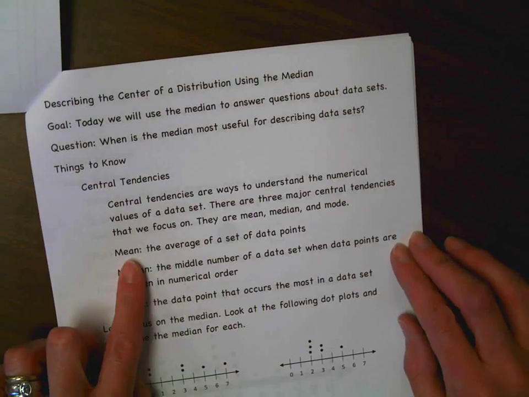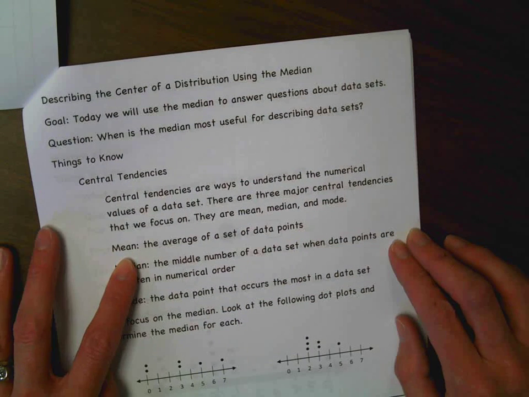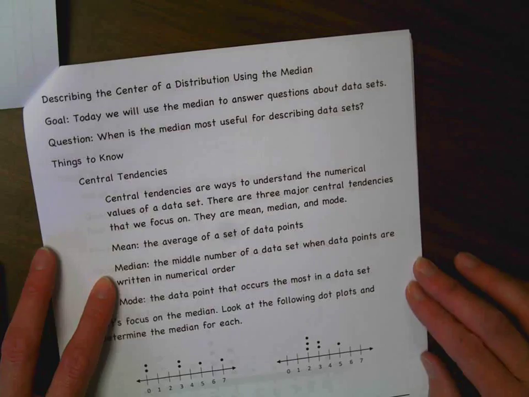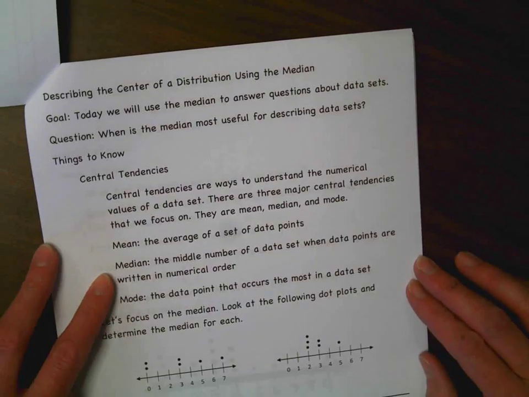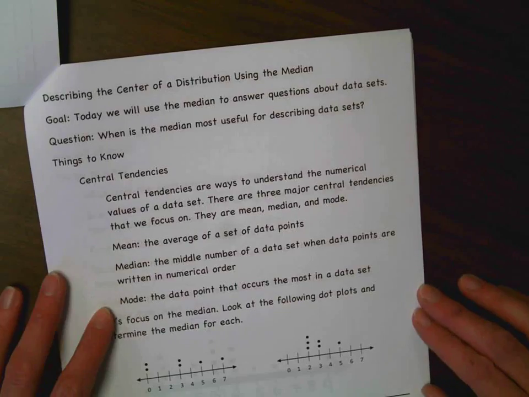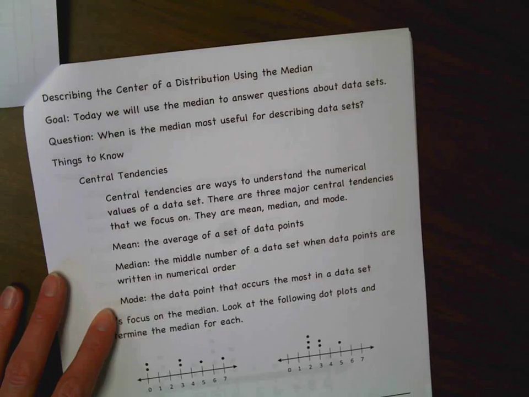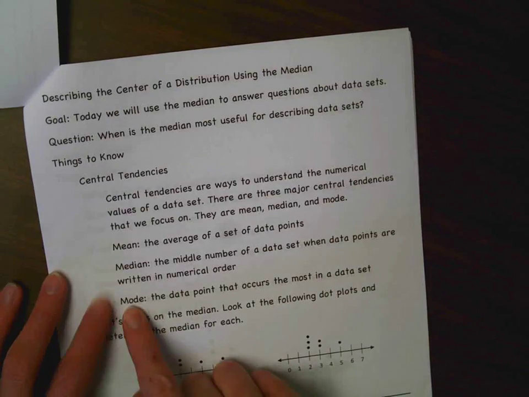As you already learned about, you know the mean. The mean is the average set of data points. The median is the middle number of the data set when the data points are written in numerical order. And the mode is the data point that occurs the most in a data set. So if you have a list of numbers, which are your data set, if you have one number that keeps happening repeatedly, that would be the mode.